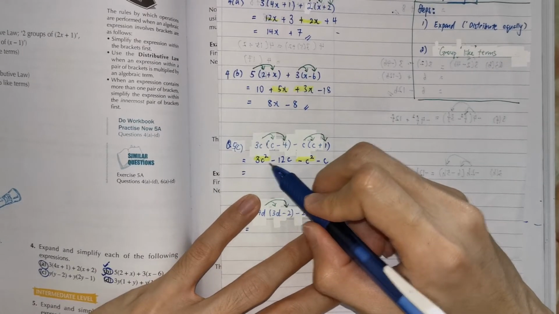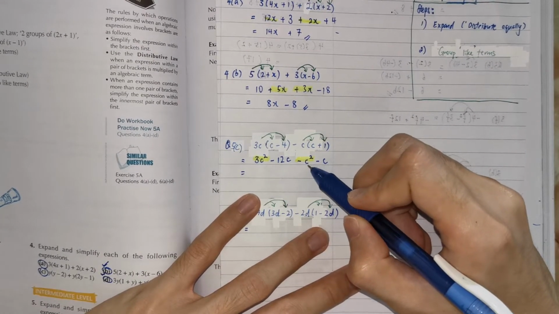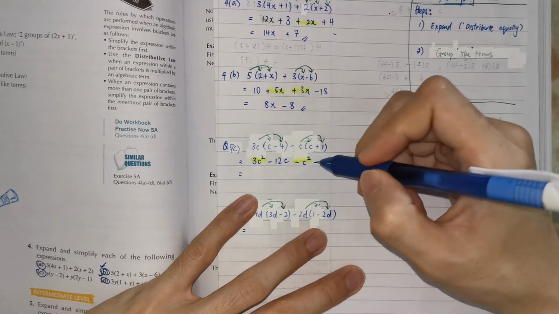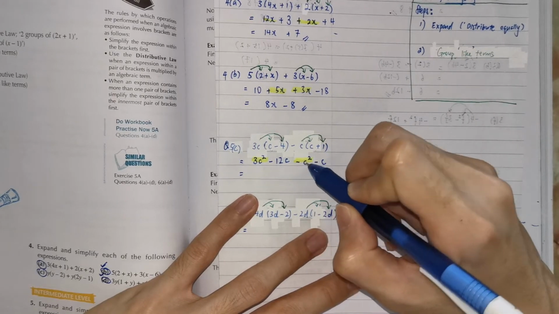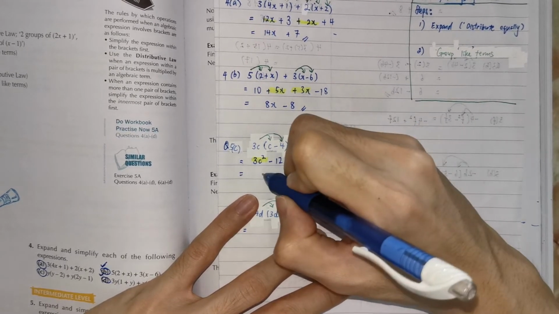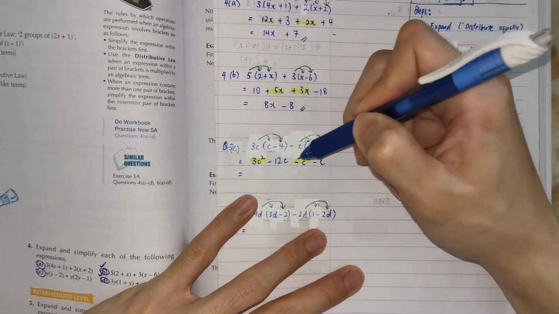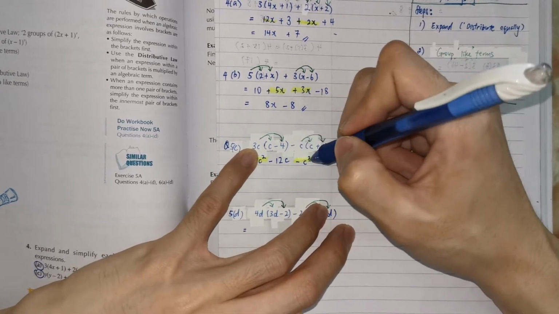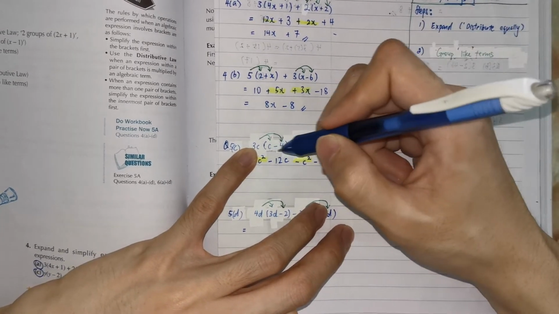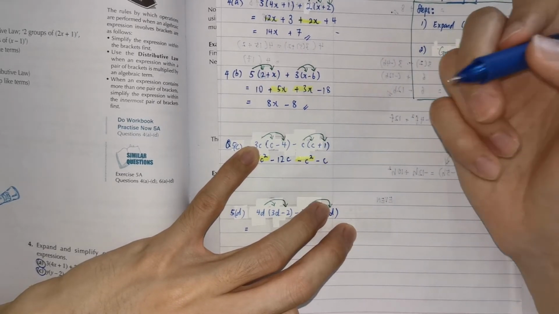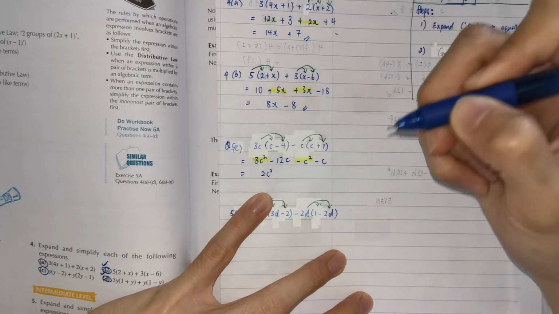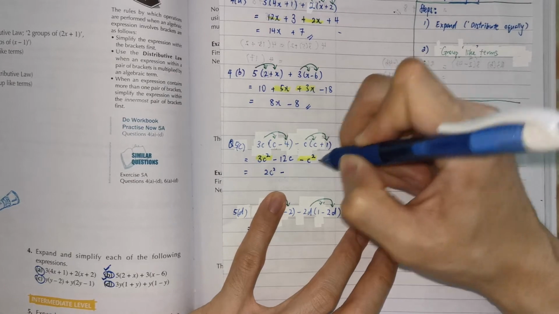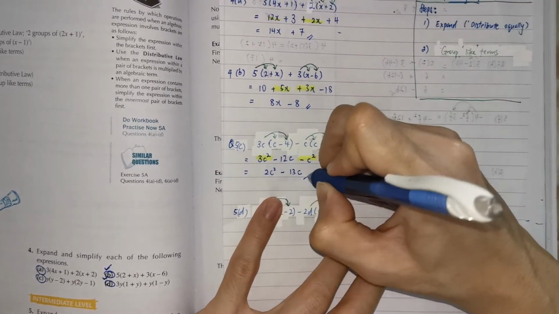So 3c squared minus c squared, it will be 2c squared. So how do I simplify this type of terms? So I will just take the number in front and subtract it. And the terms at the back, I'll just leave it the same. So 3c squared minus c squared will be 2c squared. So in the case of c squared only minus c squared, it will be 0. So 0 c squared will just be 0 alone. Okay? So 2c squared and minus 12c minus c. So can take it as minus 12 minus 1 will be minus 13c. So this one will be the answer.